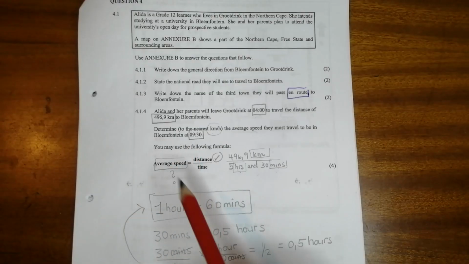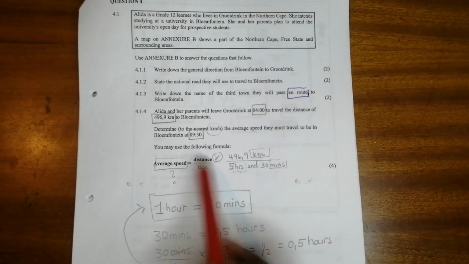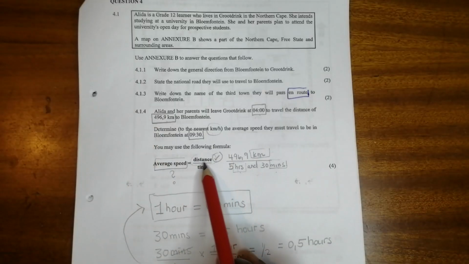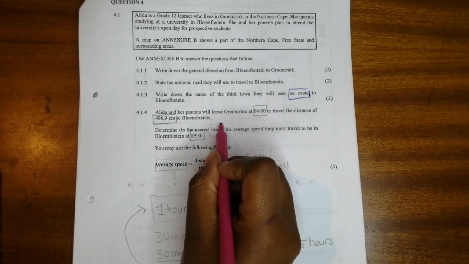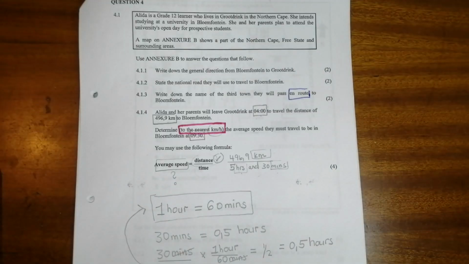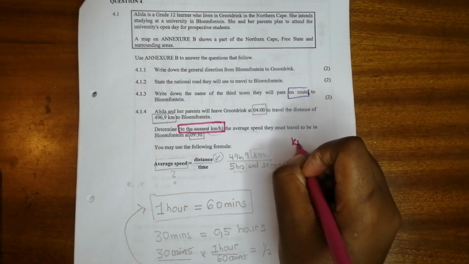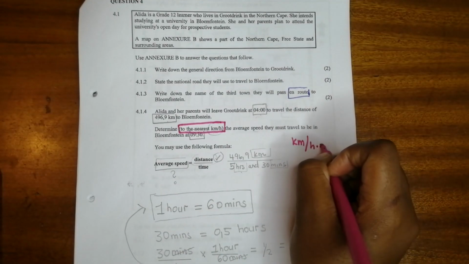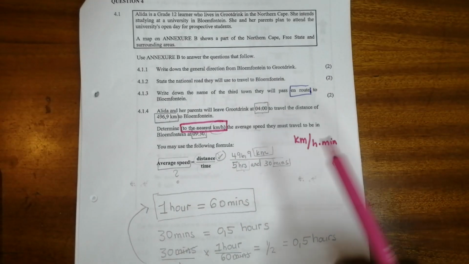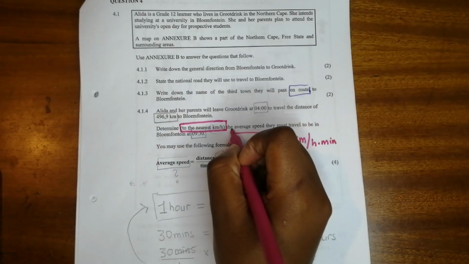We are given the distance in kilometers, and we want to determine the time in hours. Why are we determining the time in hours? Because they tell us to determine it to the nearest kilometers per hour, so we want kilometers per hour.